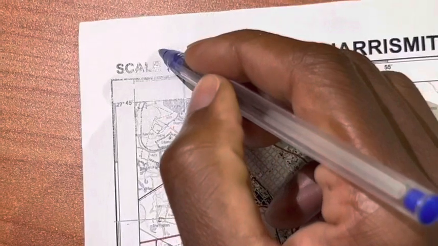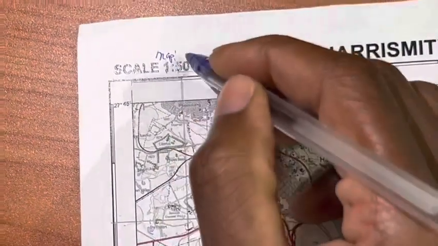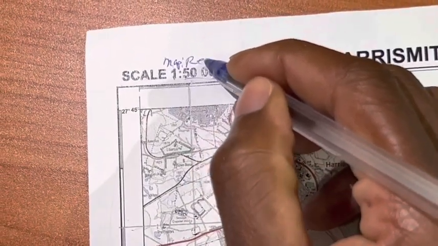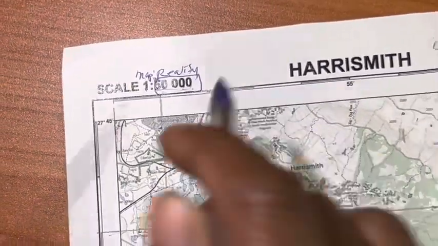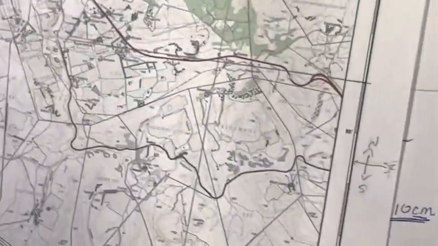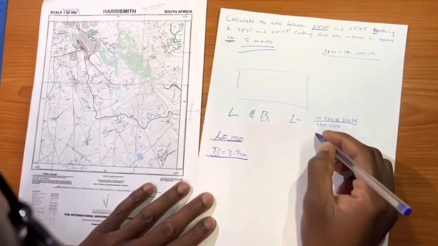This says 1 centimeter on the map is 50,000 centimeters in reality. So we want to go into reality, which means we need to use the 50,000 because it is the one that converts us to reality.